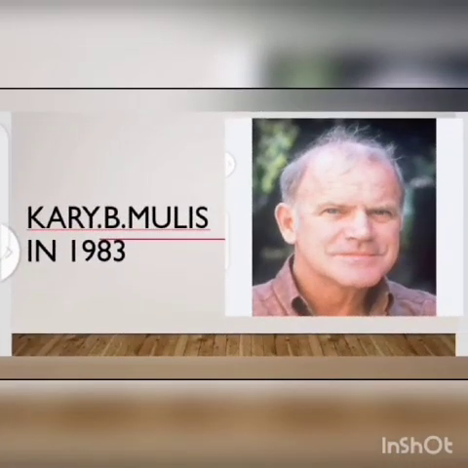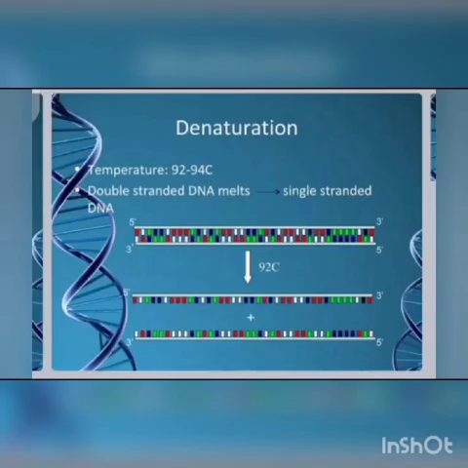PCR was discovered by Carlos B. Mullis in 1983. Here is the picture of Carlos B. Mullis. There are three main steps in PCR. First, denaturation. Denaturation occurs at 94 degrees Celsius for 1 minute.